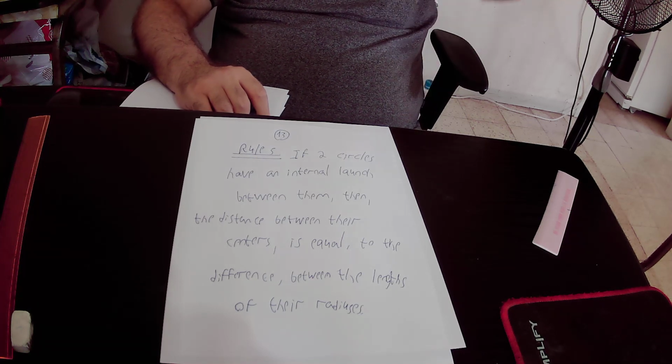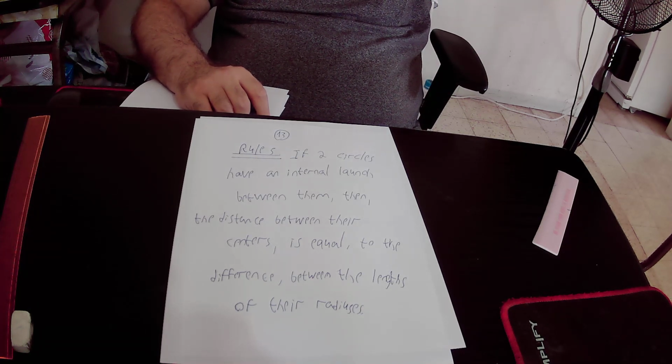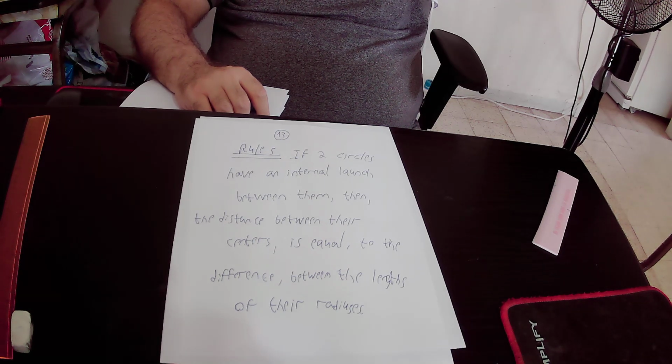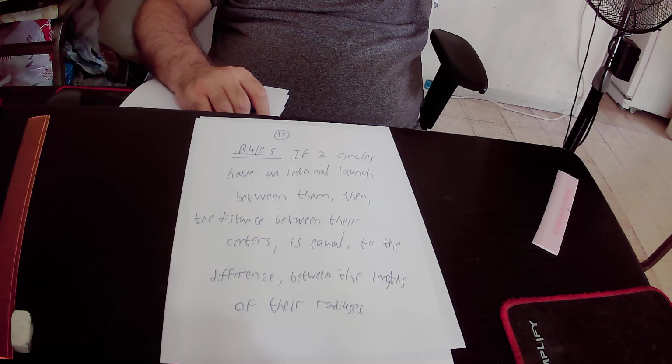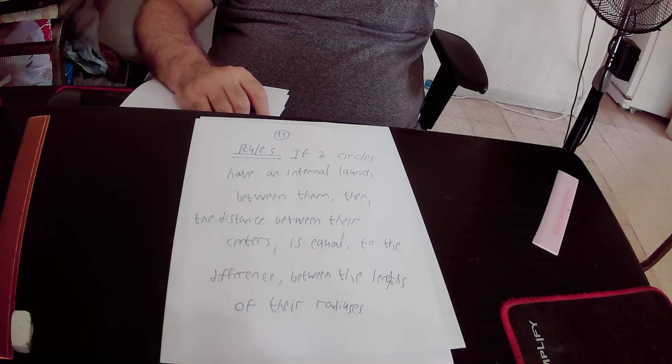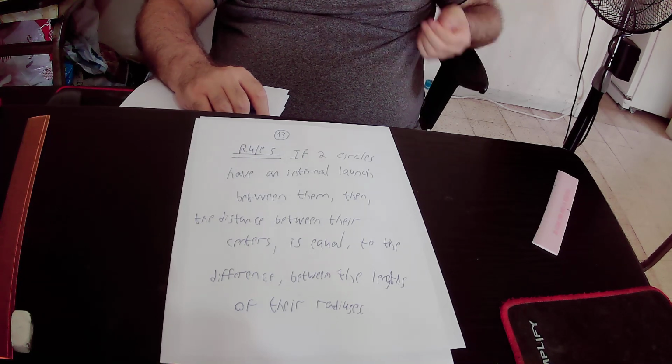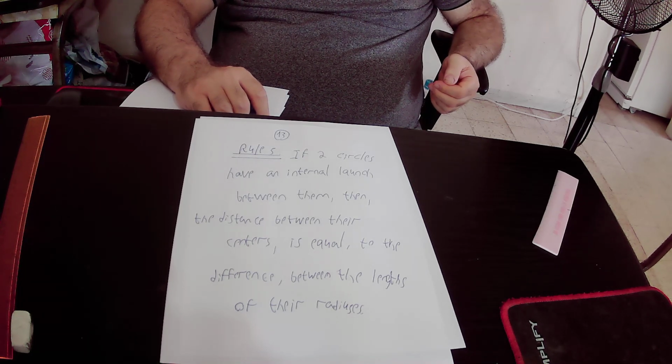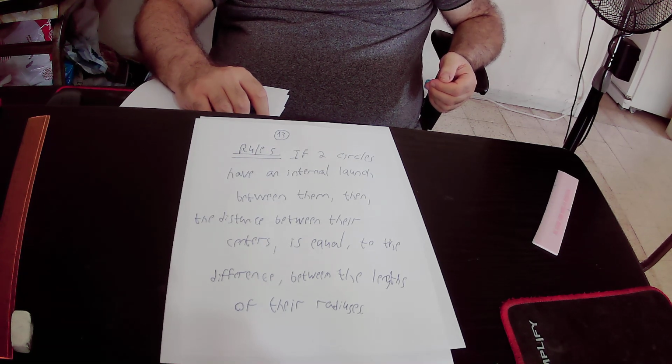So according to rule number 5, if two circles touch each other internally at a certain point, then the distance between their centers will be equal to the difference between the big radius and the small radius.